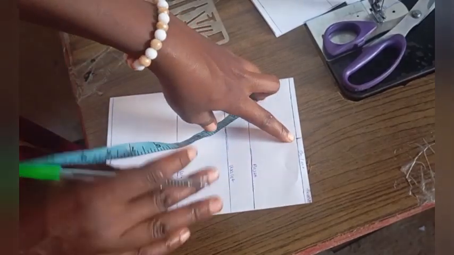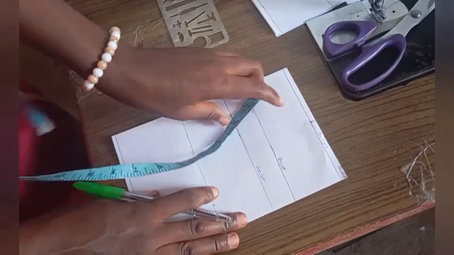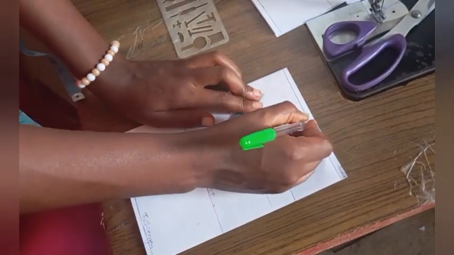Please, there's nothing like sewing allowance when it comes to the shoulder line. There's no sewing allowance. Exactly your shoulder line is what you have to draft out.